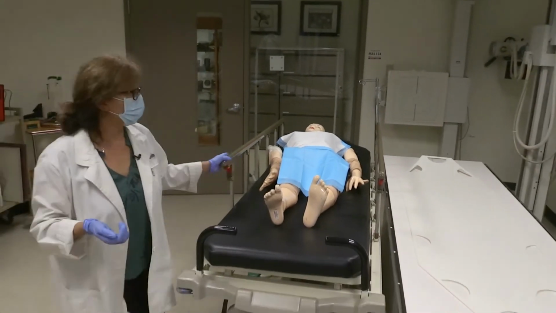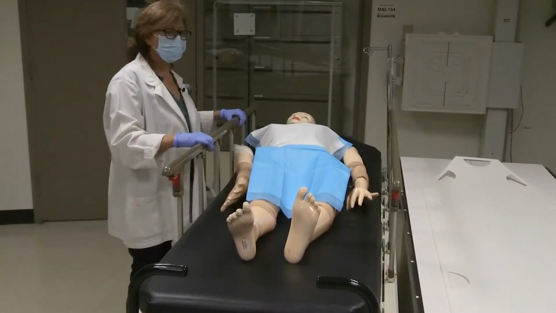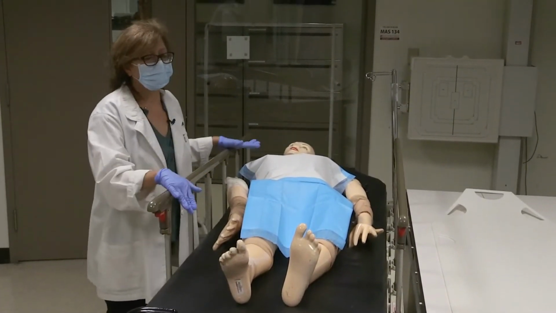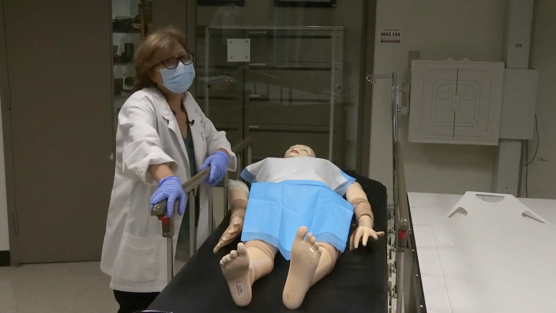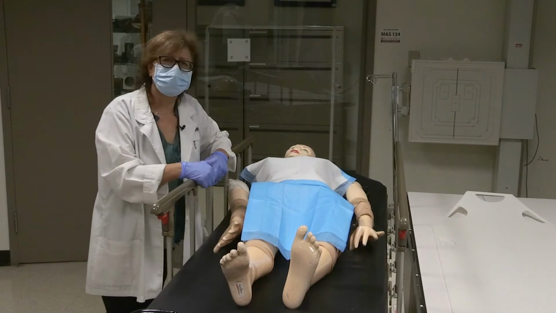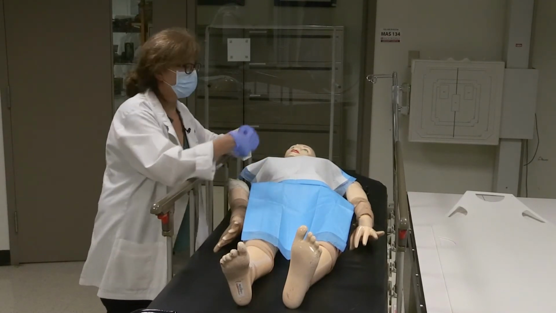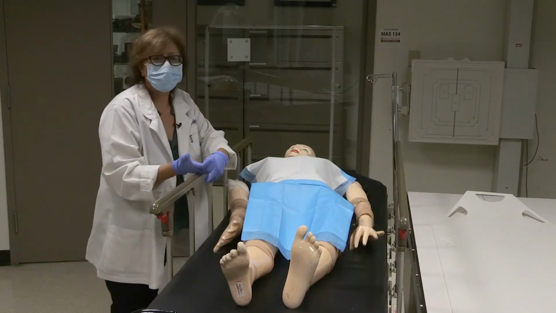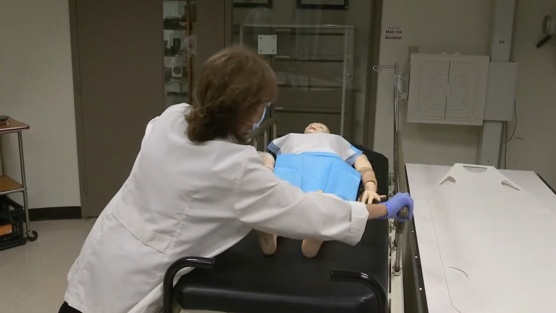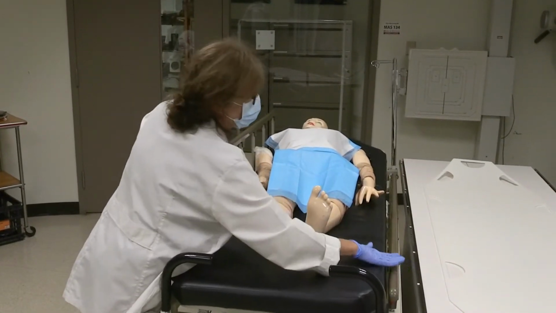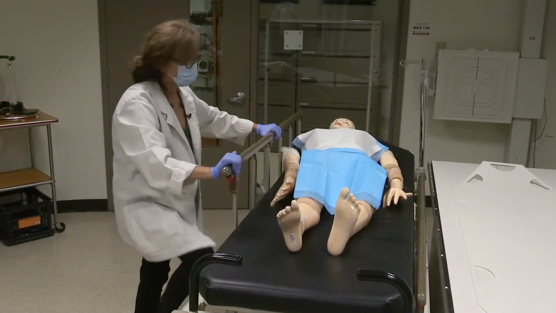Okay, the next thing I would do is, depending on the patient's ability to move, I will ask for assistance from my teammates. Now let's say a patient really doesn't want to get off the stretcher and walk over to the table, but they can slide over on their own. At this point, all I need to do is lower my side rail, ensure that I'm as close as possible to the bed, so I can adjust that right now.